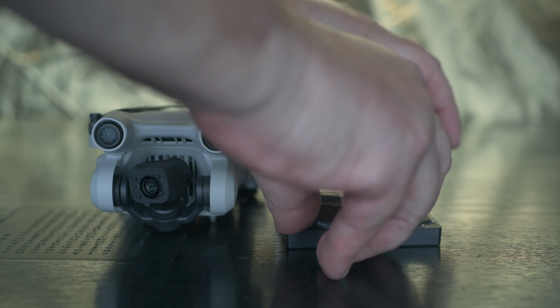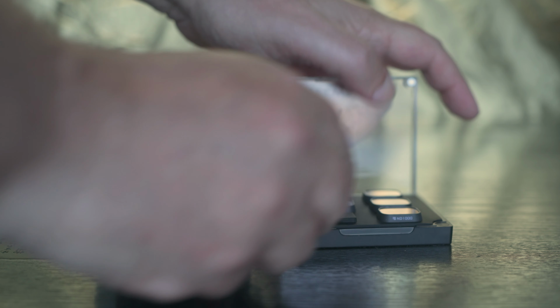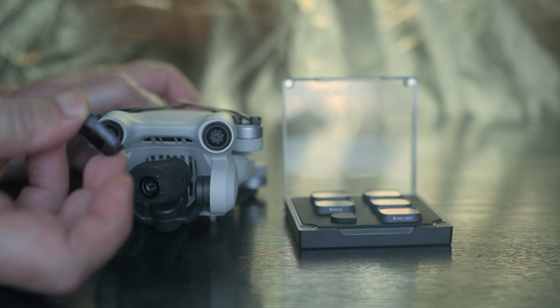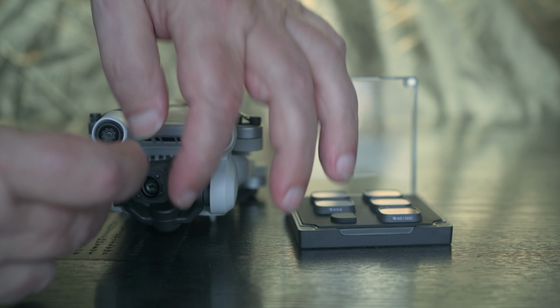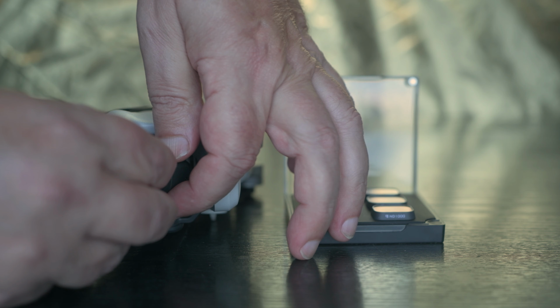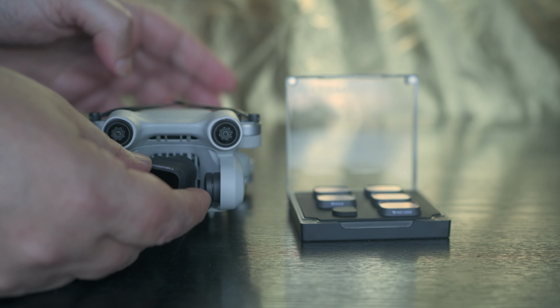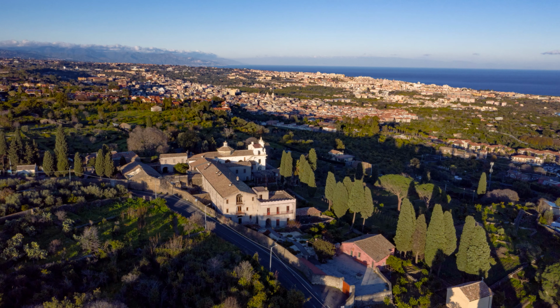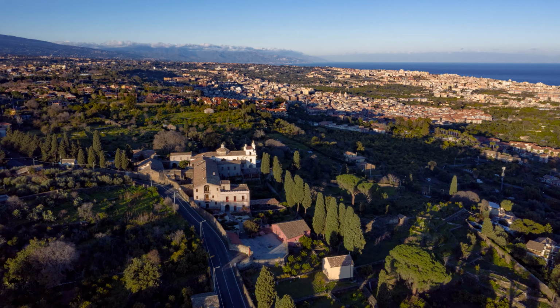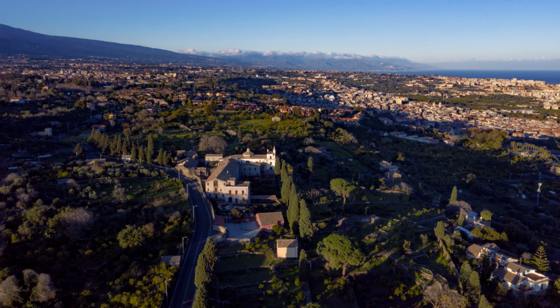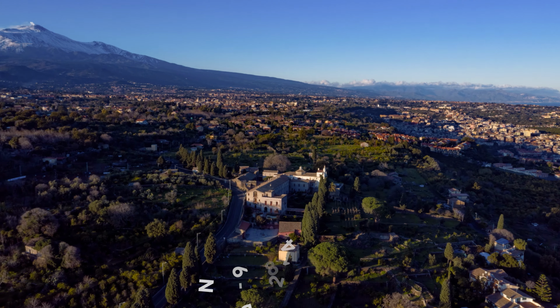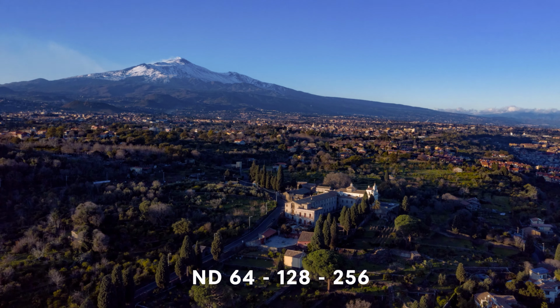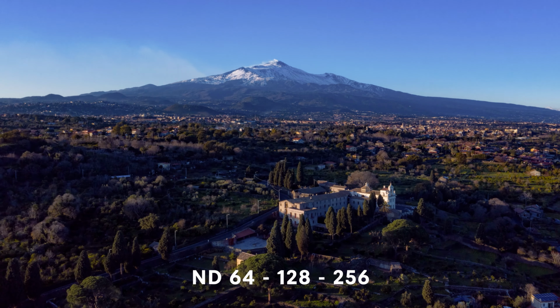When shooting time-lapses with the Mini 3 during the day, strong values of ND filter are needed, due to the very wide aperture of this drone at f1.7, capable of gathering plenty of light. When shooting after sunrise or before sunset or with the sun covered by clouds, the filter value needed will be ND64, 128 or 256.